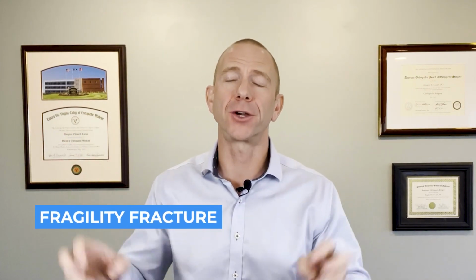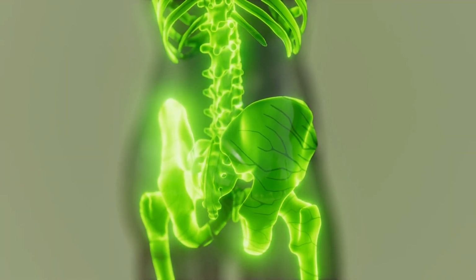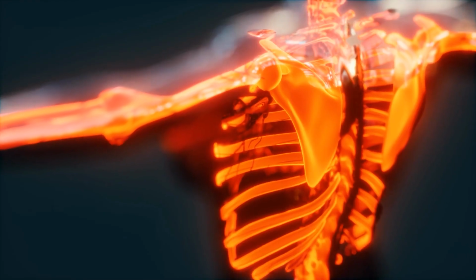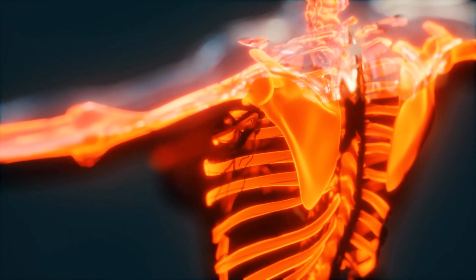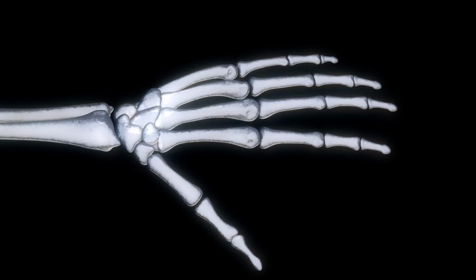Okay, so the third way to define osteoporosis is if you have had what's called a fragility fracture. A fragility fracture is a fracture that occurs in certain body parts with a very specific mechanism. What I mean by that is the body parts that we consider to be relevant for fragility fractures include the spine, the hip, the pelvis. Some people will also include the upper arm, so here by the shoulder, or the distal radius by the wrist.